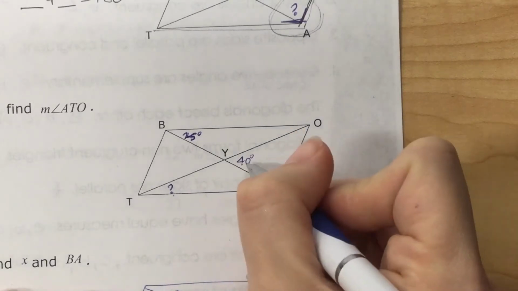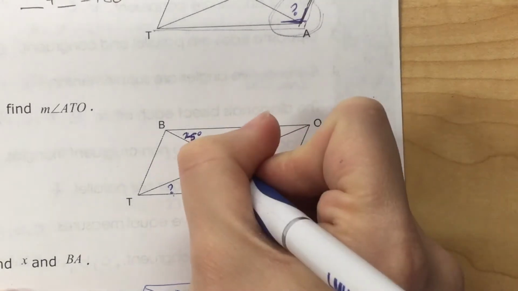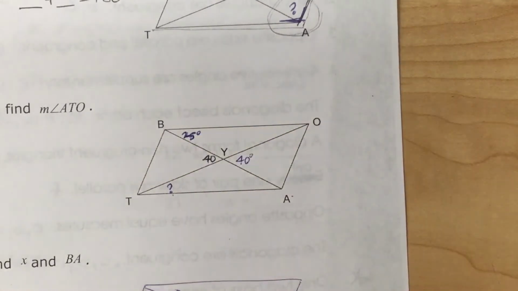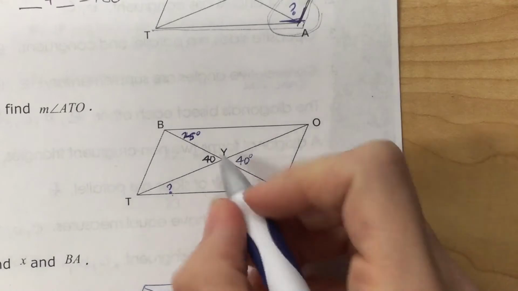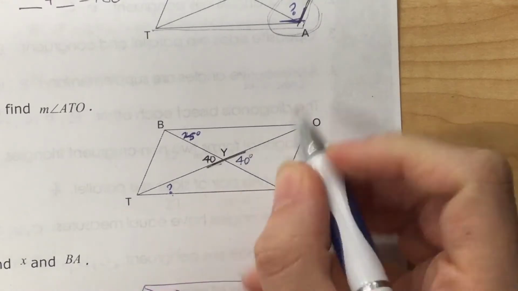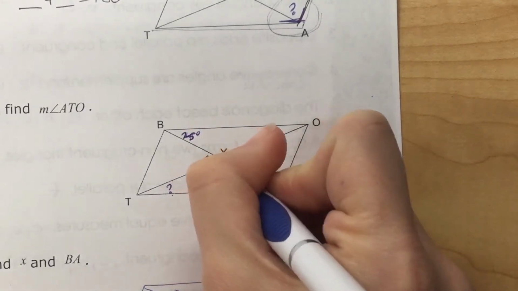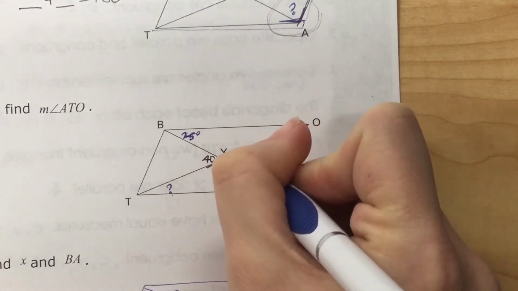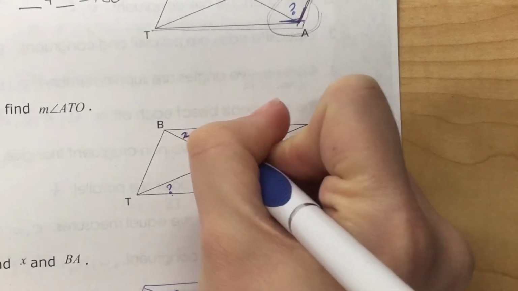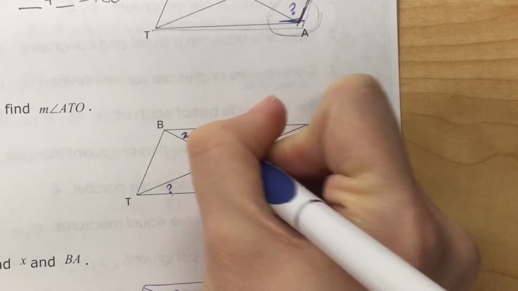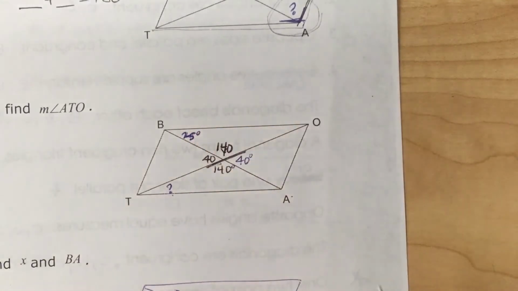All right, so if I know 40 is here, I know 40 is also on this other side, right? Those are vertical angles. And then these are linear pairs. So that means this part is 140, because if I subtract 40 from 180, that's going to give me these two. And now I can figure out a few of these other angles.